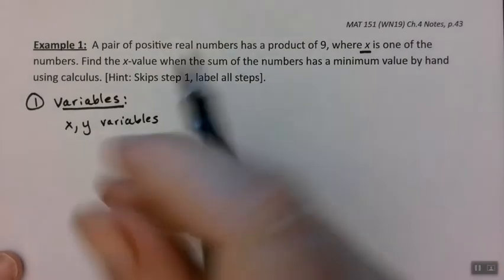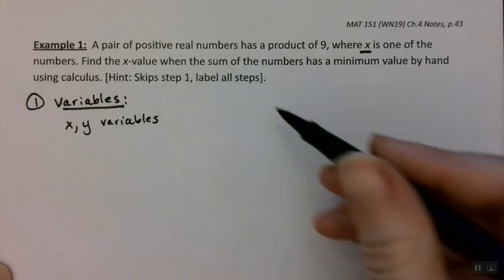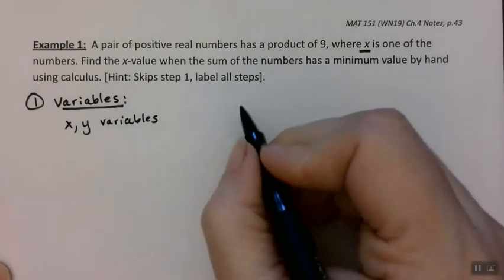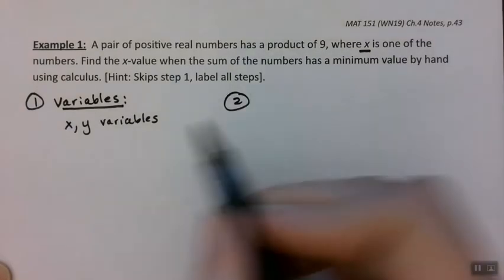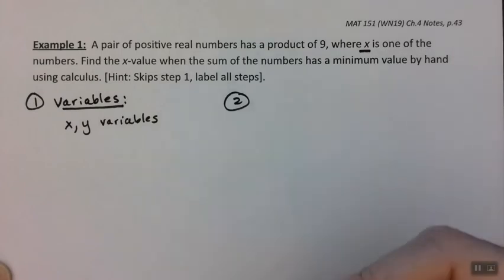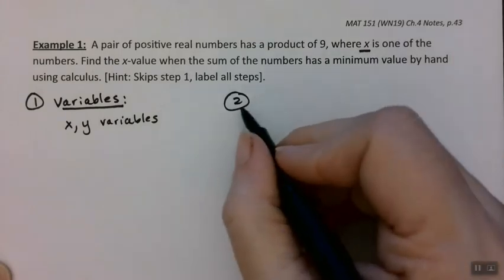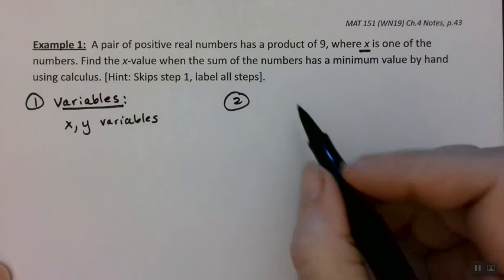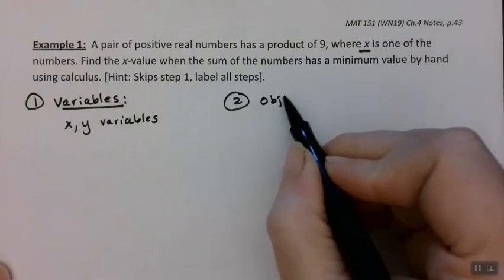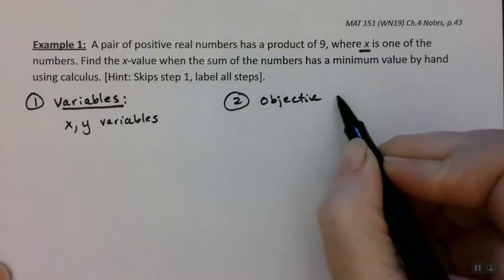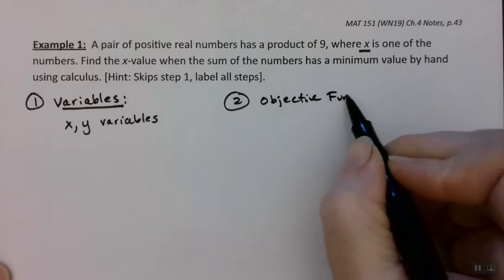Now I tend to put 1, 3, and 5 over here and 2, 4, 6 over here. You'll see why as we go. But 1, 3, and 5 are kind of like extra work on the side, and then 2, 4, and 6 are where the main work is being done. So 2 is the objective function. It's the thing you're trying to minimize or maximize.